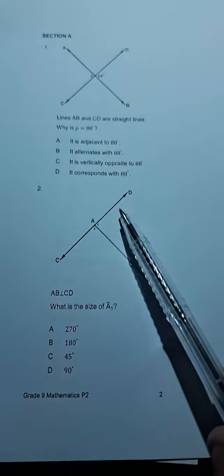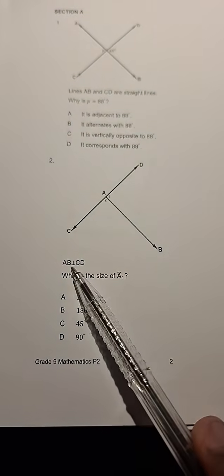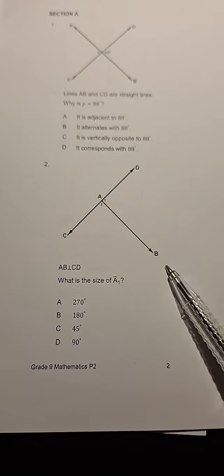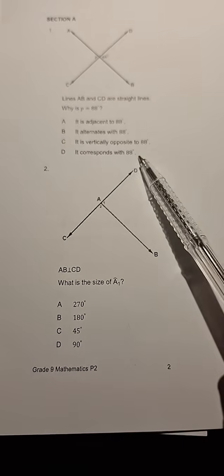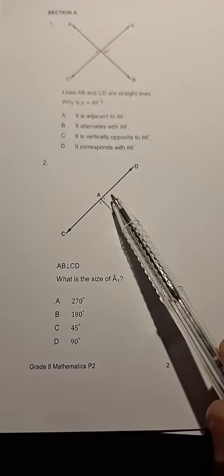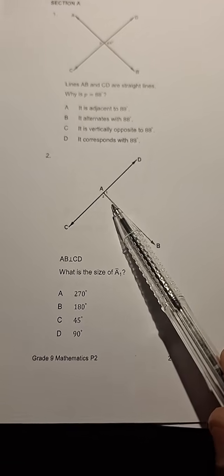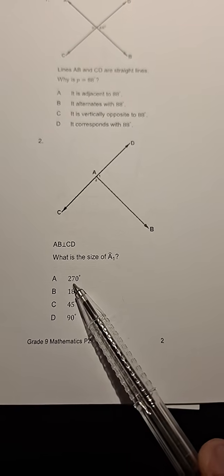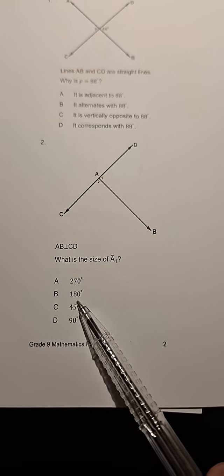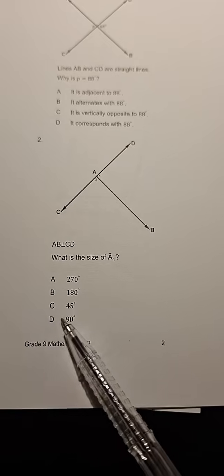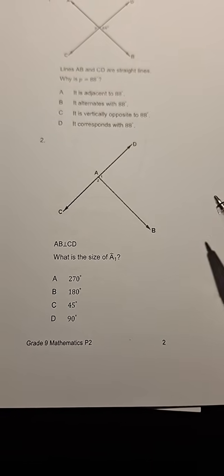It is C. Number 2: AB is perpendicular to CD. What is the size of angle A1? A, 270 degrees; B, 180 degrees; C, 45 degrees; or D, 90 degrees.